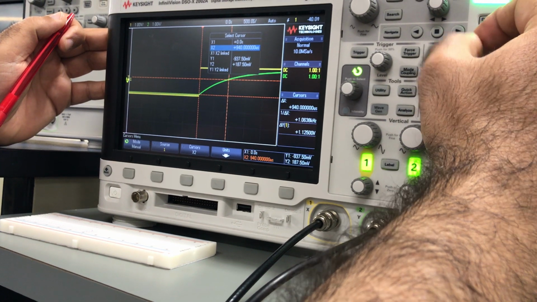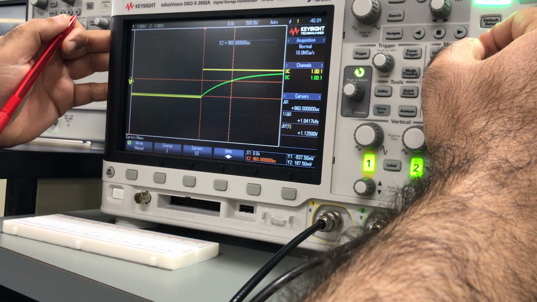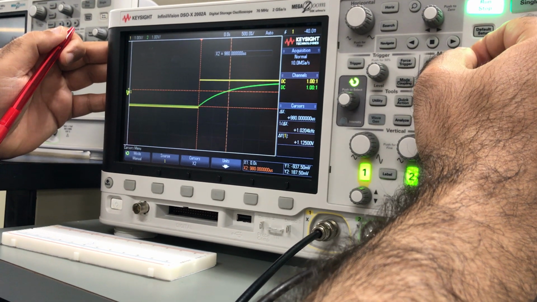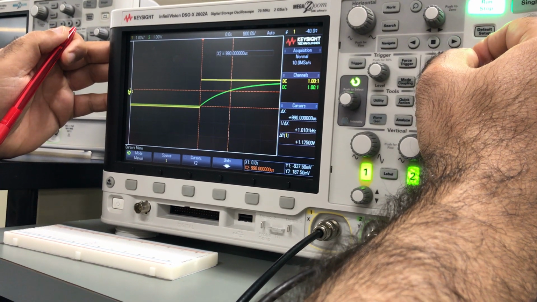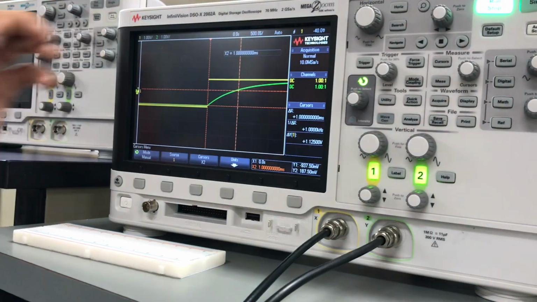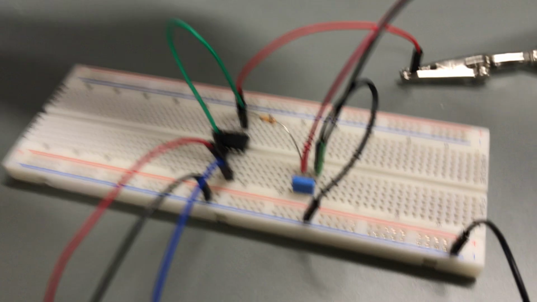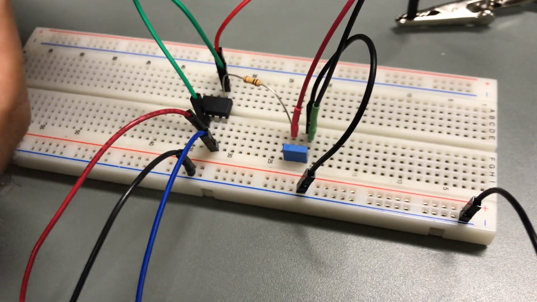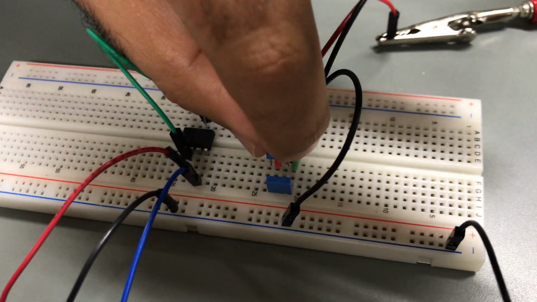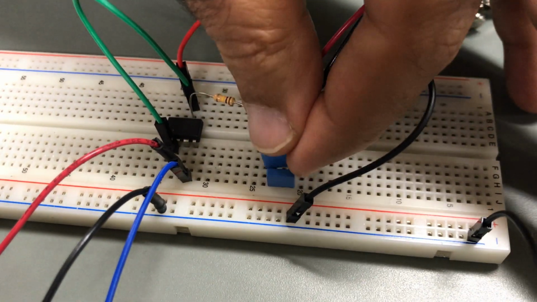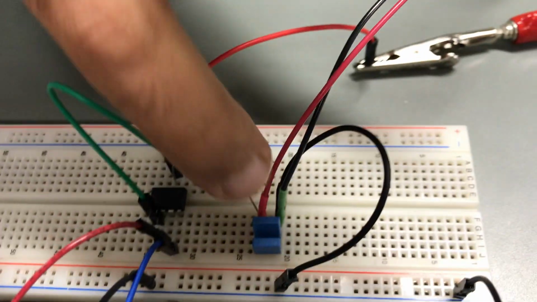To make it more accurate here. So approximately equals 1 millisecond, like what you are seeing. After that, I'll repeat the same story by connecting this guy in parallel with this guy and see what's going to happen to the time constant. It will be changed for sure. So I will connect it in parallel here.